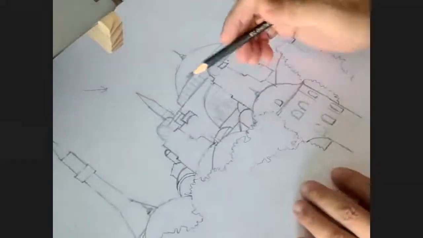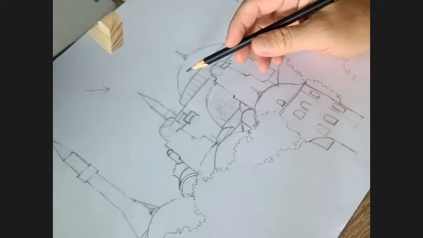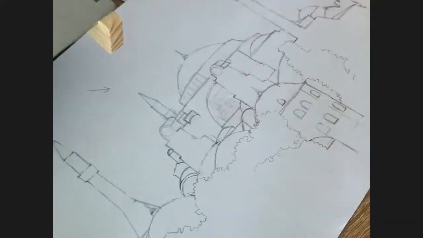So, okay, we're gonna proceed with our sketch. I think there are still people waiting to enter the room.